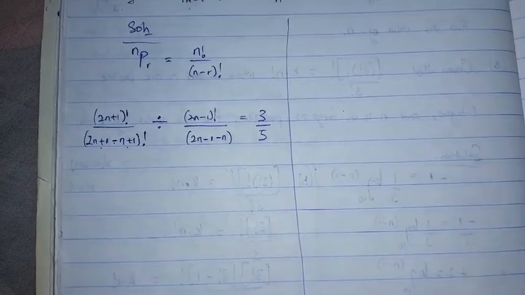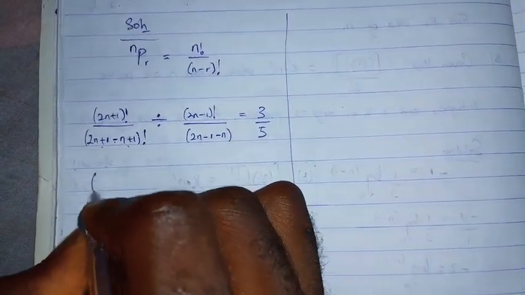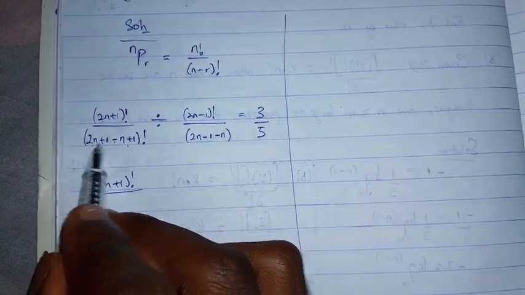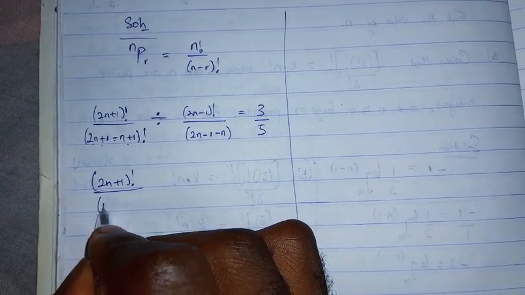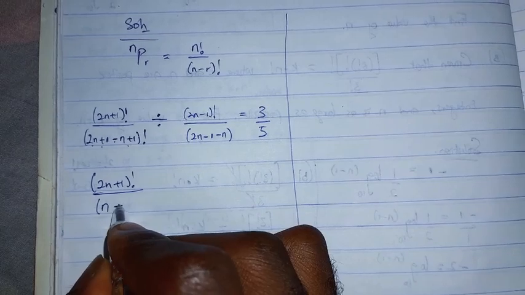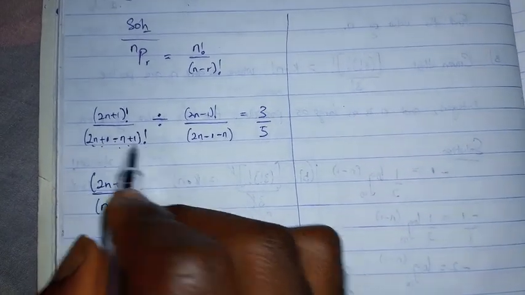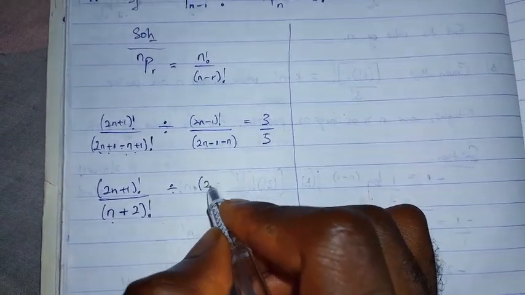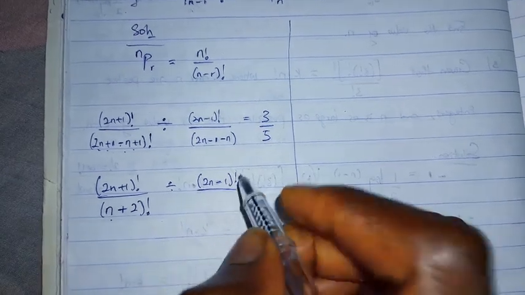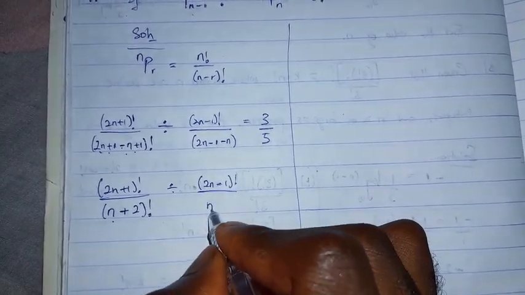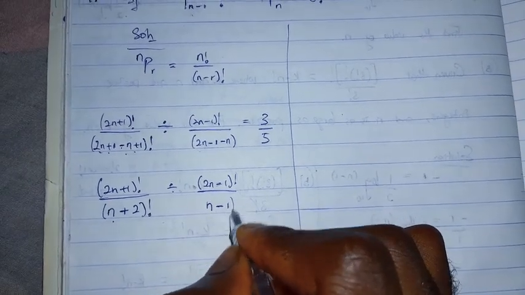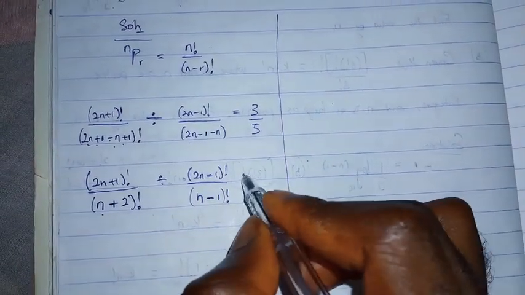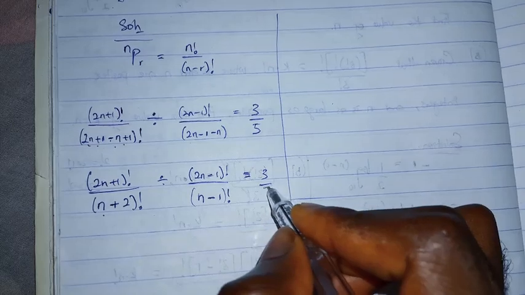Now let's continue our solution. From here, what do I have? This becomes (2n+1) factorial over, subtracting, n minus 1, so I have n plus 2, I mean, 2n minus n is n, 1 plus 1 is 2. So that's (n+2) factorial, divided by (2n-1) factorial all over, on subtracting, this becomes (n-1) factorial. That's equal to 3 over 5.